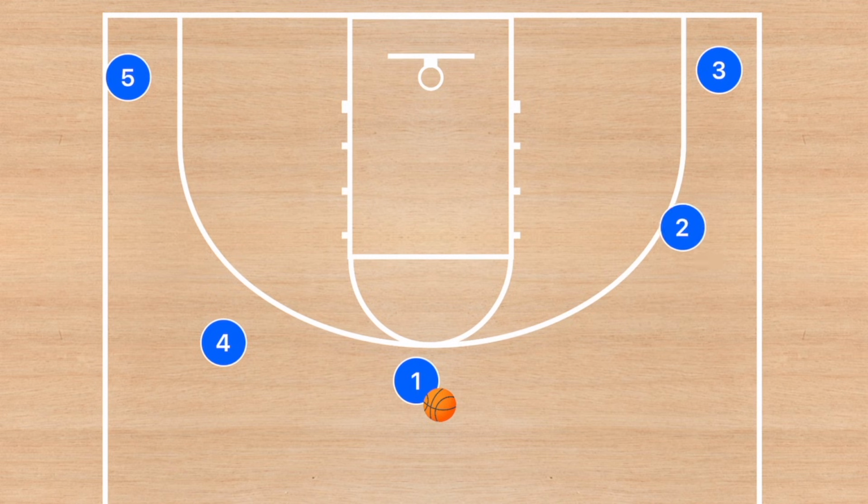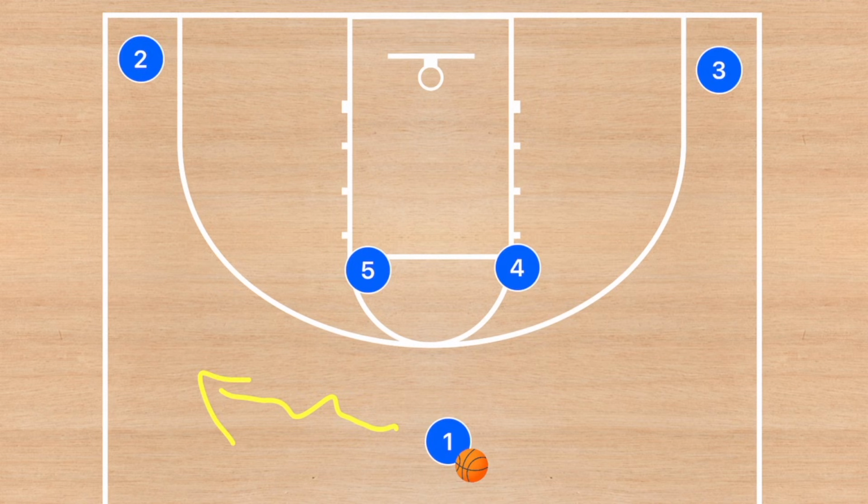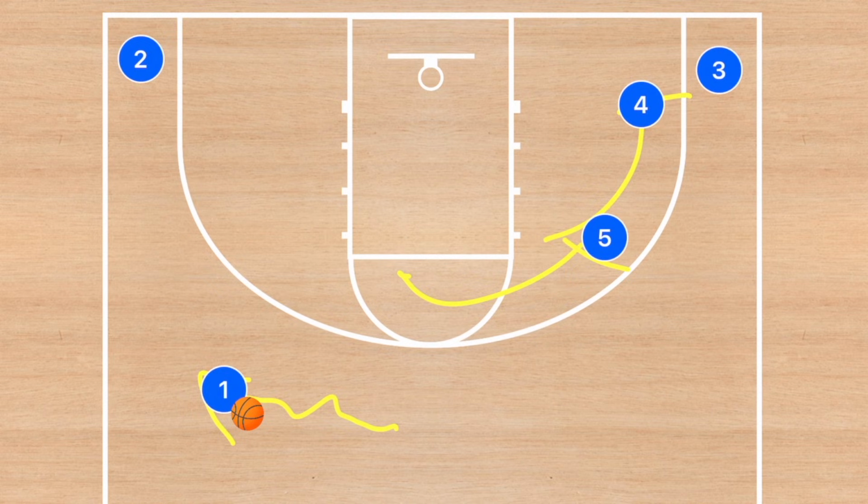I've also seen in horns that same play happens. So player 1 in this case will dribble over towards the left side, player 4 and 5 will set up the staggered screen, player 3 comes off.